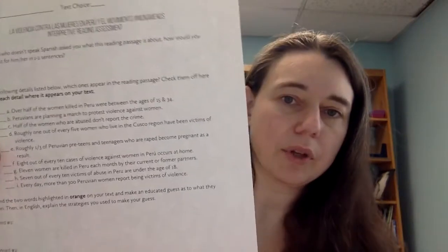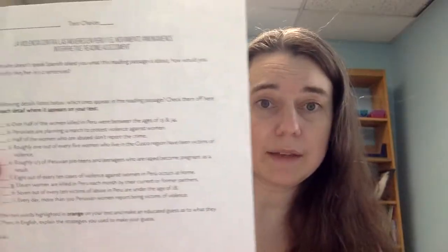The next strategy I use is that I have the answers for one sheet be the red herrings or the distractors for the other readings. So this works really well with multiple choice questions. For example, I ask students, of the following details listed below, which ones appear in the reading passage? So this is a way that I'm checking their comprehension. Do they understand what's actually being said in the text? And I have 9 answers here. 3 of them are taken from each reading passage.